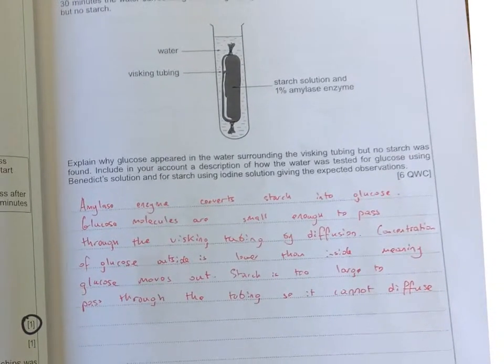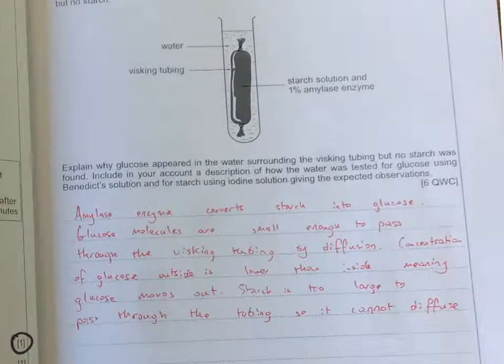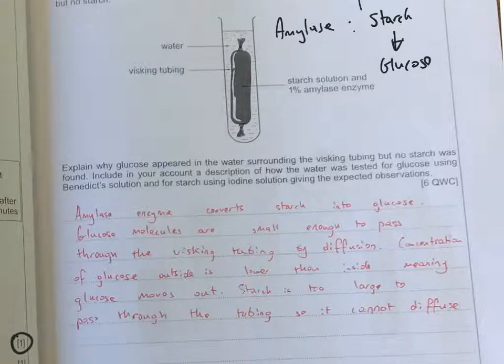Last bit then, homework number 4. Nice 6 marker here. I really like this question and we're going to spend a bit of time going through this. An experiment was set up using Visking tubing as a model gut, and this is shown in the following diagram, and they've given us it here, okay? Now, Visking tubing has very small holes in and it's used for osmosis practicals. It's filled with starch solution and 1% amylase. After 30 minutes, the water surrounding the Visking tubing was tested and found to contain glucose, but no starch, okay? I've written amylase down there. Amylase's job is to turn starch into glucose, and that's all happening in that bag there, okay?